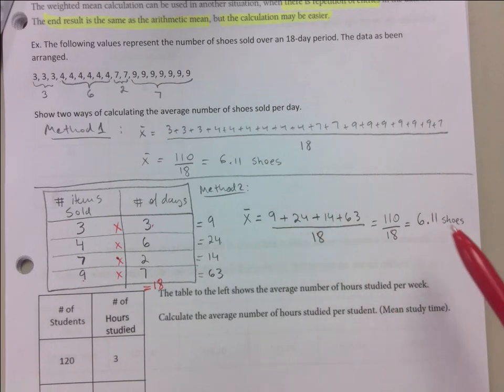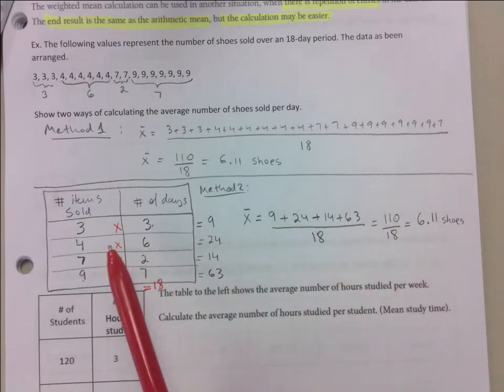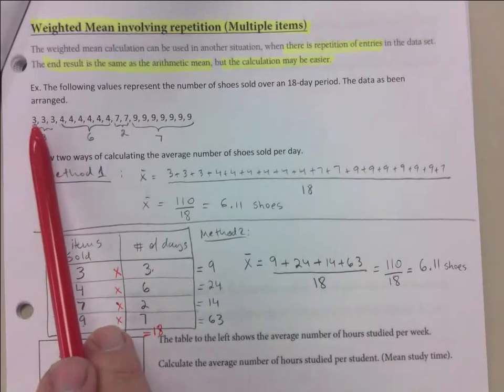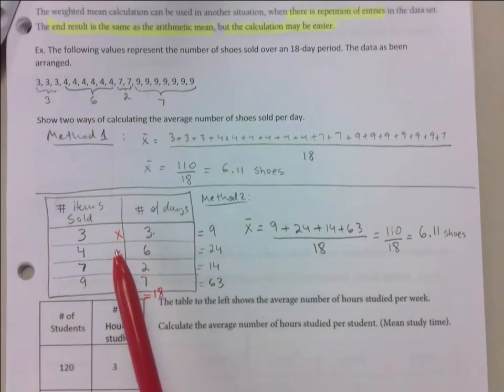So this is the method that we're going to use to make it quicker, as opposed to lining up all of our numbers like this using the repetition, right? We're going to use tables.